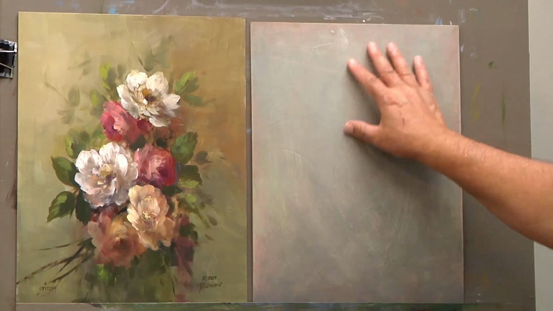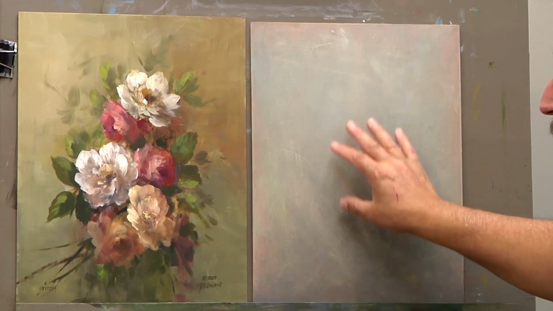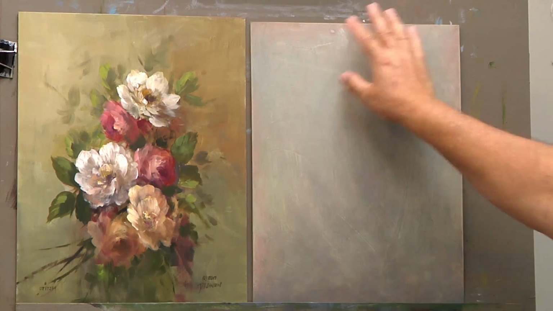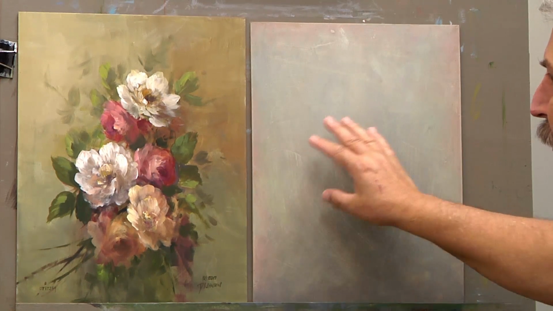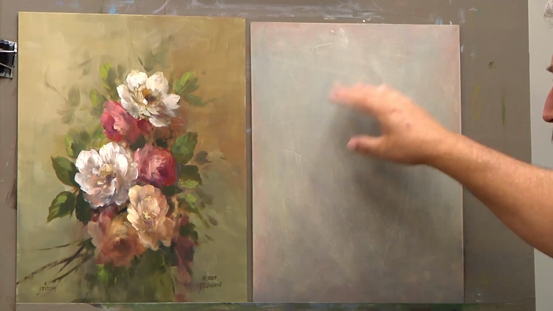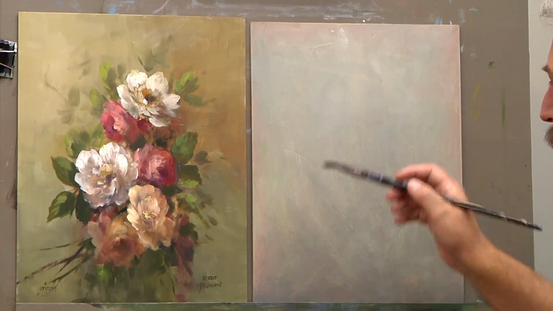But anyway, what I have here is a board. This is just a regular MDF board. On this board, I've just put down a light gray and some other colors. As a matter of fact, I started a painting and then I ended up backing it back out, so I have some colors on there. But that doesn't really make too much of a difference.